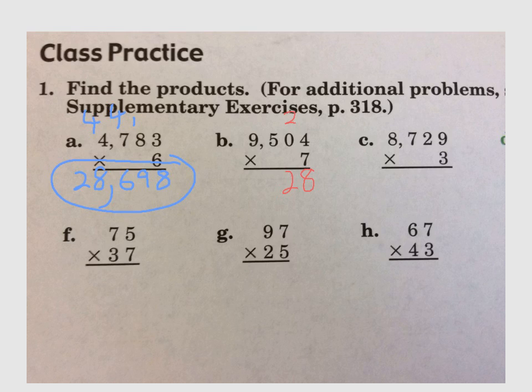7 times 5 is 35. So we put the 5 down, carry the 3. 7 times 9 is 63, plus the 3 would be 66.